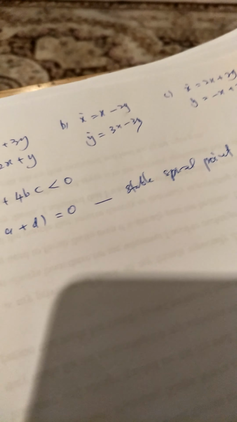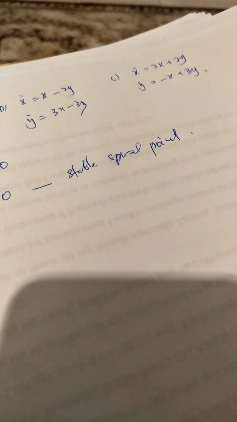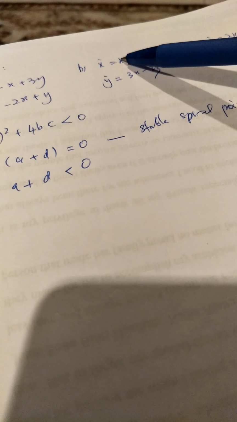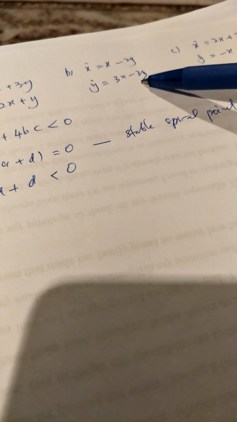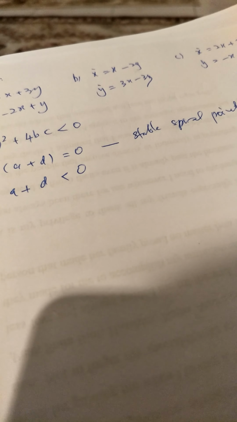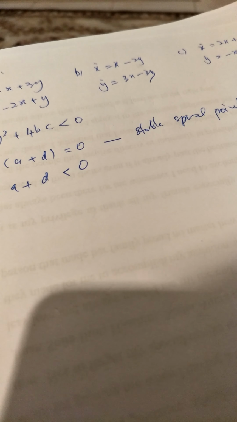Okay, you can check the details: find a and b, find a plus d, find the delta, the eigenvalues, and so on. And then for B, we have a plus d is negative. You can check B, a plus d: you get 1 minus 3, minus 2, so you get negative.